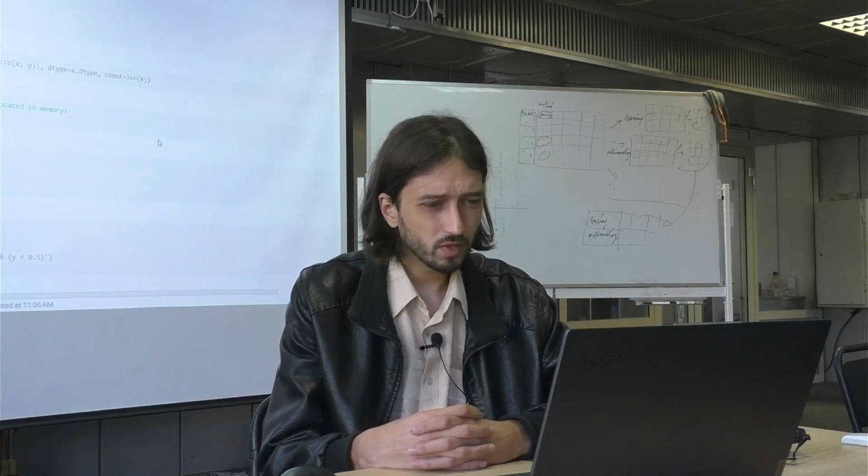I guess in most cases, the interesting part is that operations in Pandas return a new frame for you. Yeah, you will probably need to check the documentation, but I guess in most cases they return new frames and you will need to write something like new frame equals and then whatever you do.